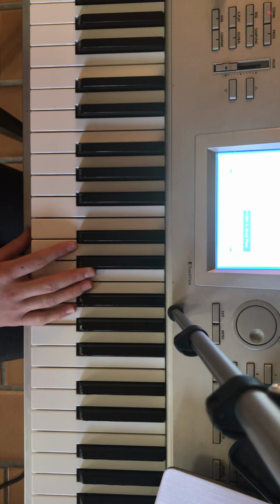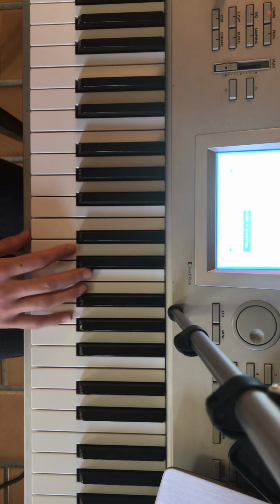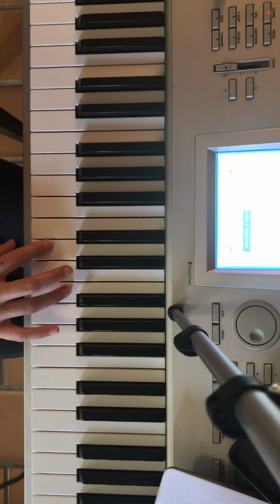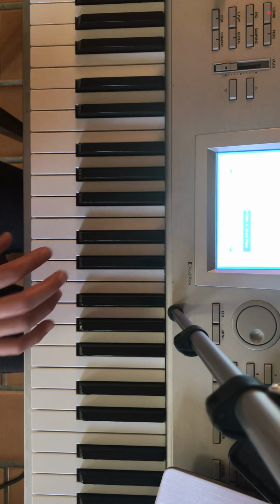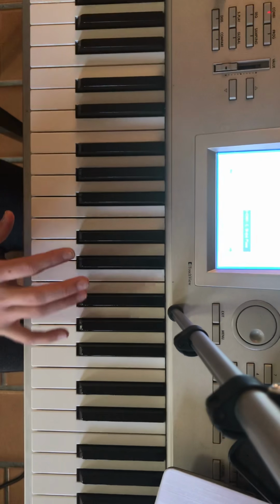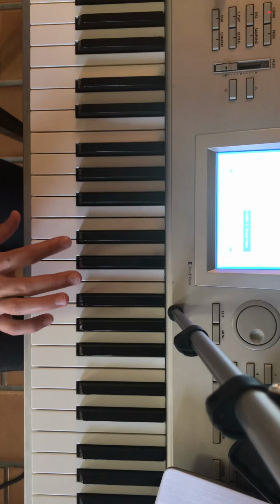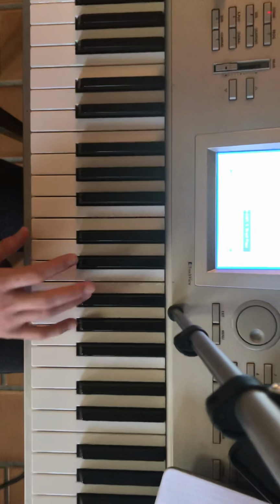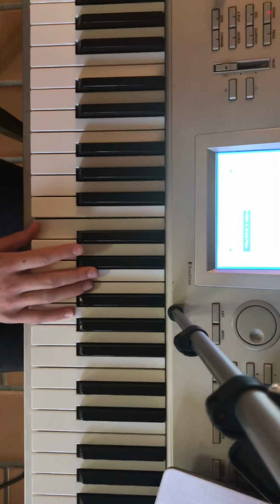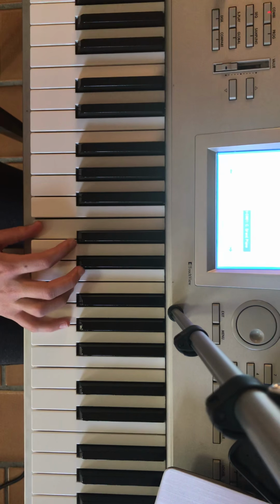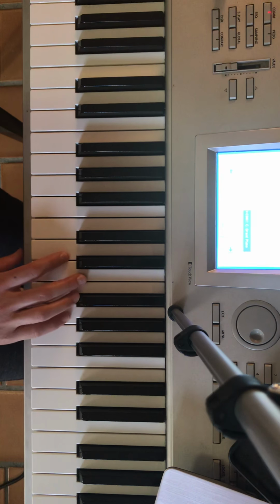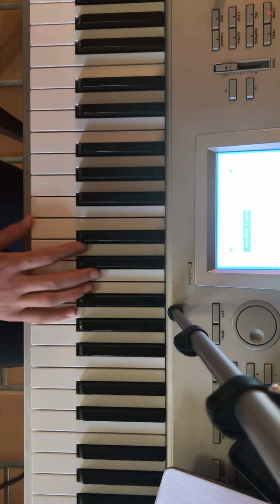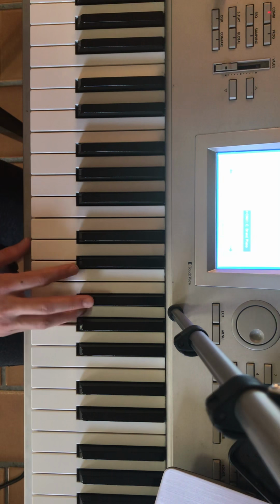Okay, so right hand. Okay, 5th bar. So we're gonna start from the 4th finger on F. All right, C position. 1, 2, 3, 4. 1, 2, 3, 4. 1, 2, 3, 4. 1, 2.